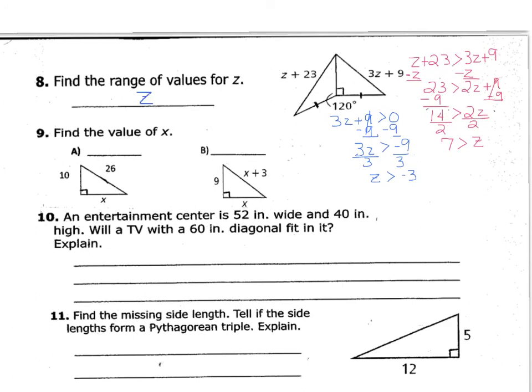So z is greater than negative 3. What you do is you take the smallest of the two numbers. Out of negative 3 and 7, which is the smallest? The negative 3. So you have to put the negative 3 on the left side, and the 7 goes on the right side.